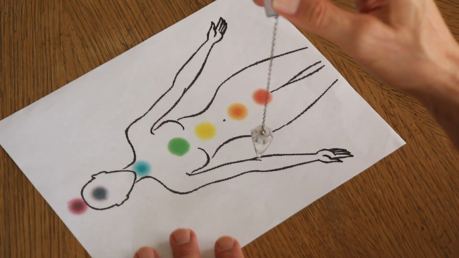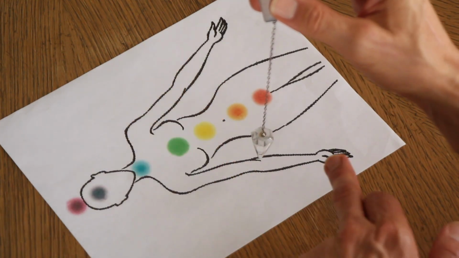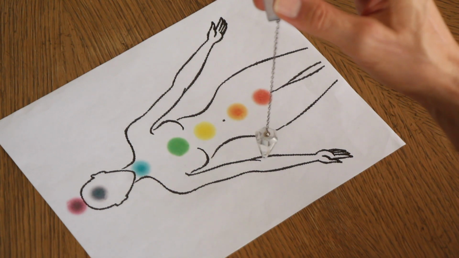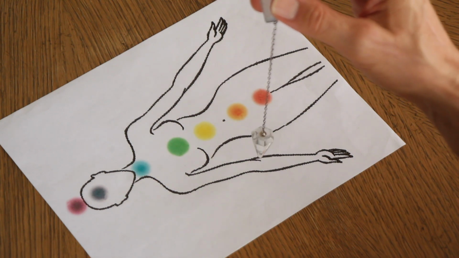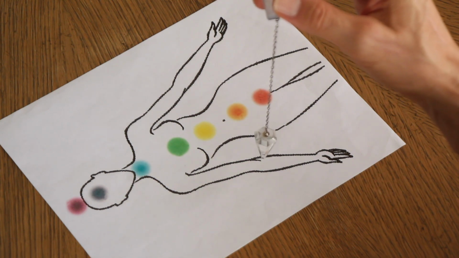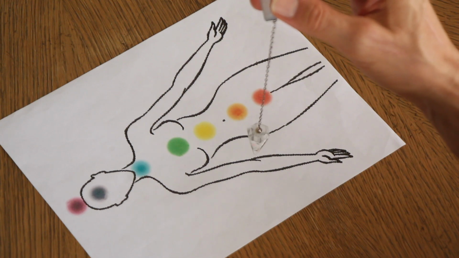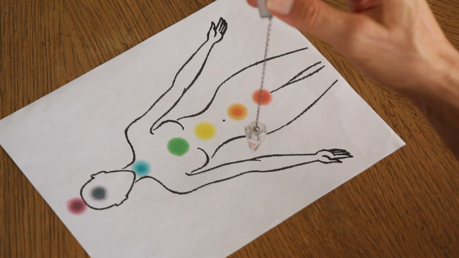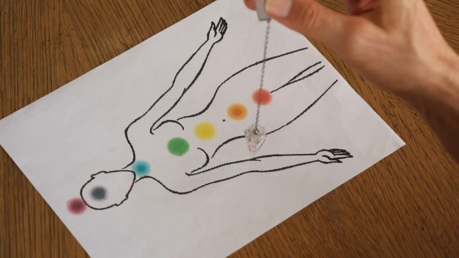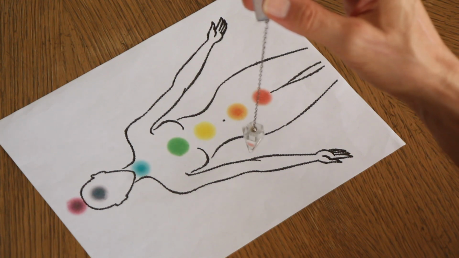I usually put the pendulum between the second and third chakras, so I know that the pendulum has to swing in one direction or another, because if it swings to the front, that's not working well. My first question is going to be, what chakra of this person needs help the most?